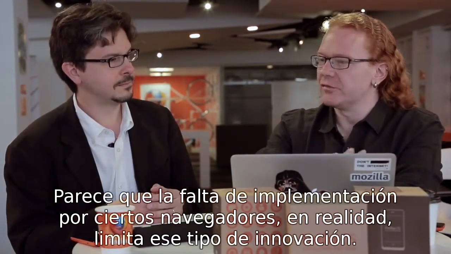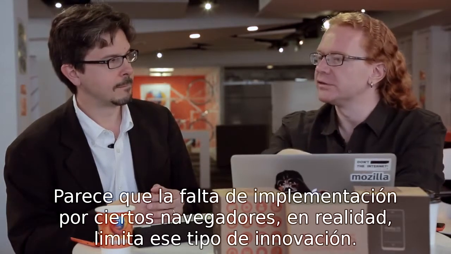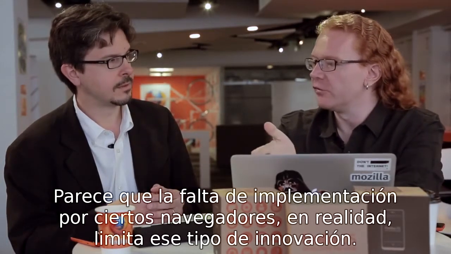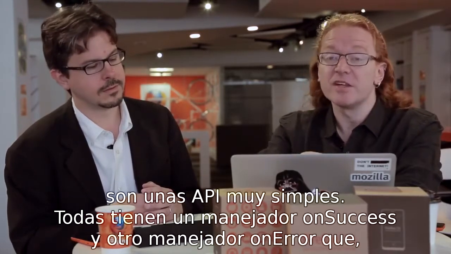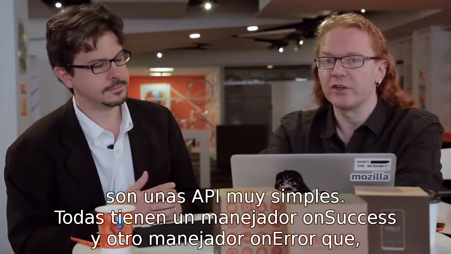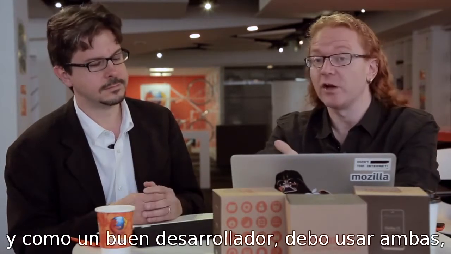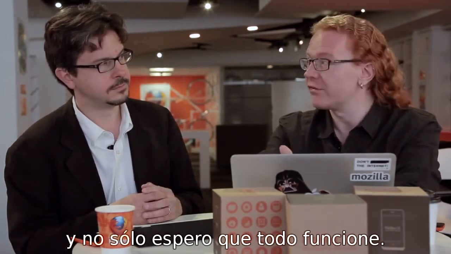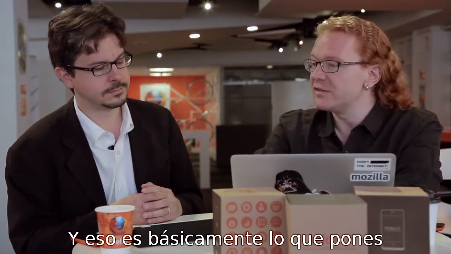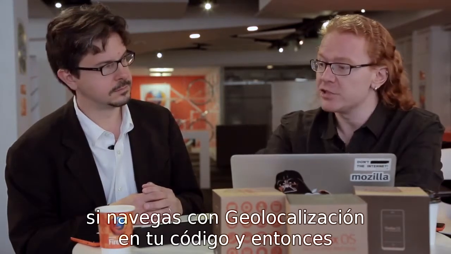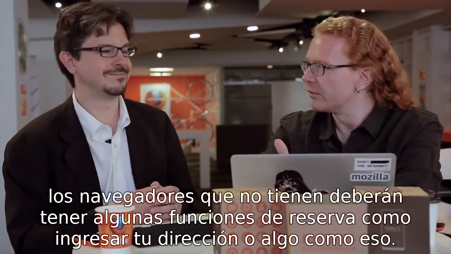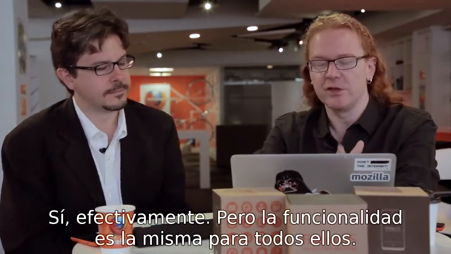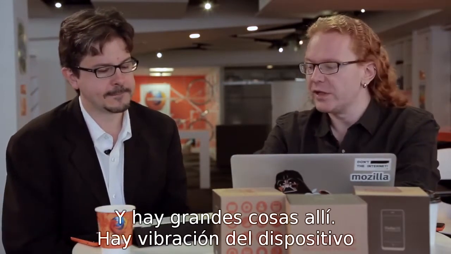Yeah. It seems like non-support by certain browsers actually limits that kind of innovation, but the good thing about all these web APIs is that they're very, very simple APIs. They all have an on-success handler, they all have an on-error handler, and as a good developer, I should use both and not just hope everything worked. And that's basically it. So you put something like if navigator.geolocation around your code, and then browsers that don't have it should get a fallback, like enter your address or something like that. Yeah, indeed. But the functionality is the same for all of them. And there's great stuff in there.